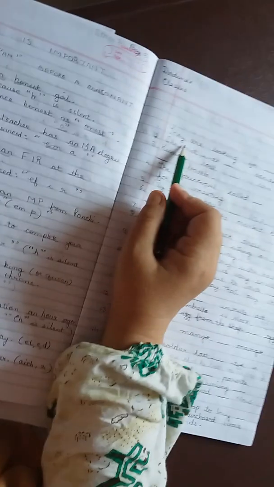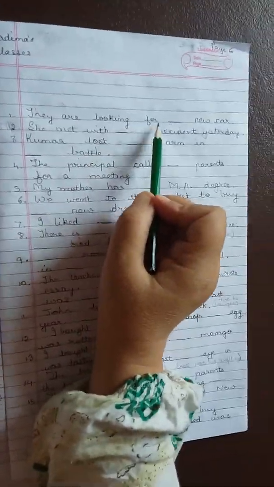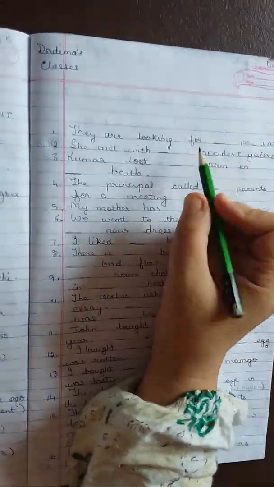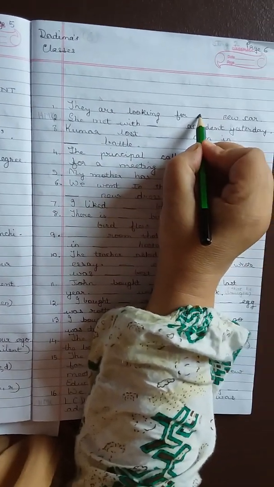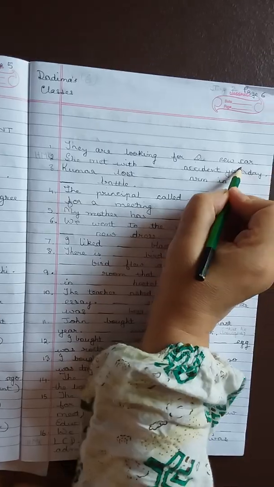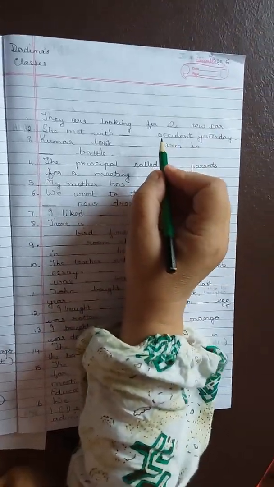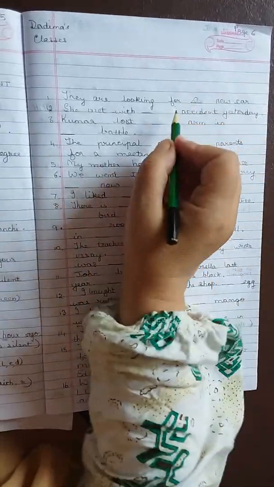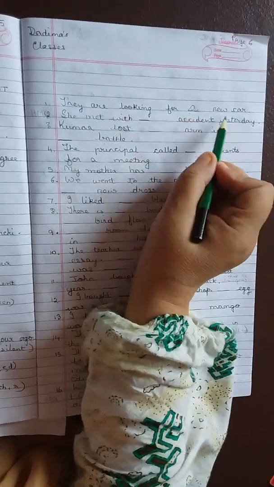Let us have some fun before proceeding. Fun with articles. They are looking for a new car. Let's work together. They are looking for a new car. Any new car will do. When they choose one, then it will be, they liked the red car. So they are looking for a new car.